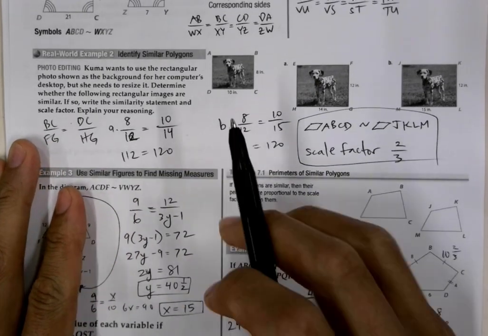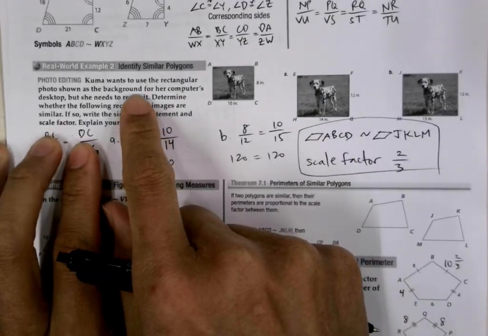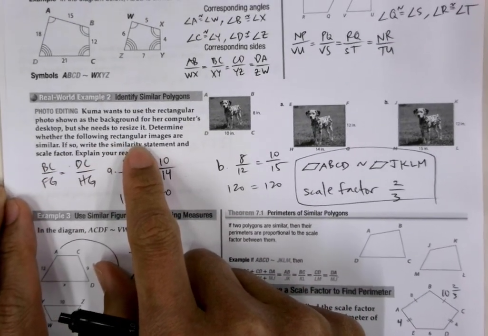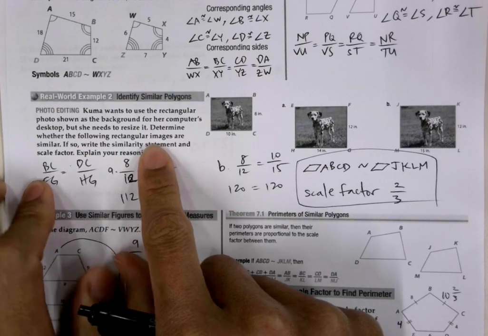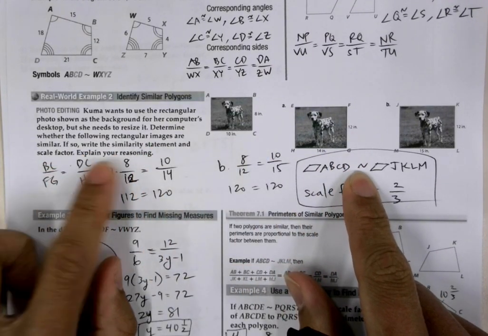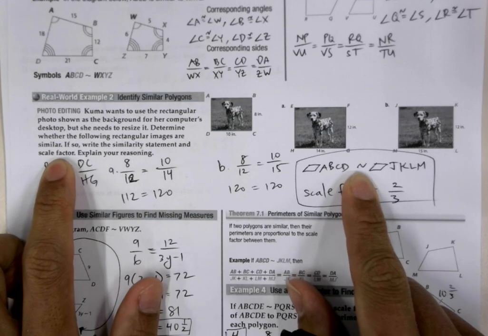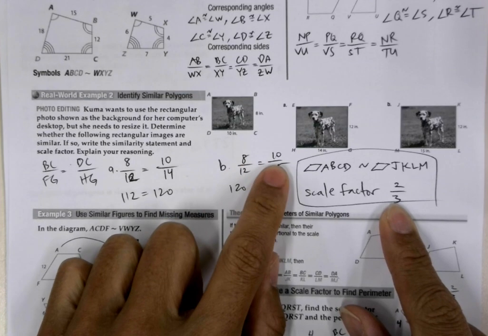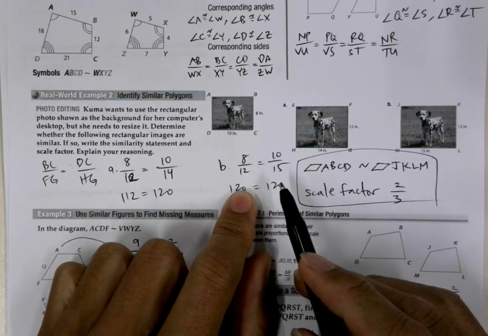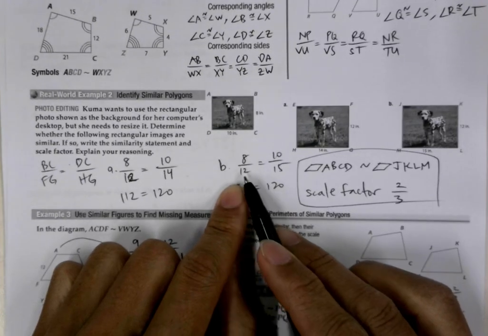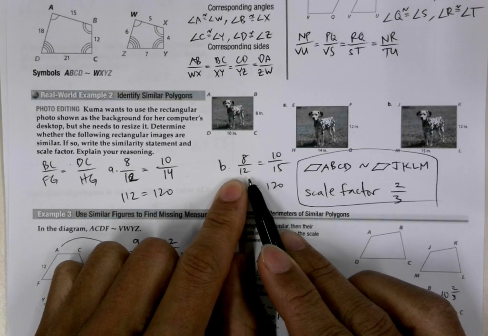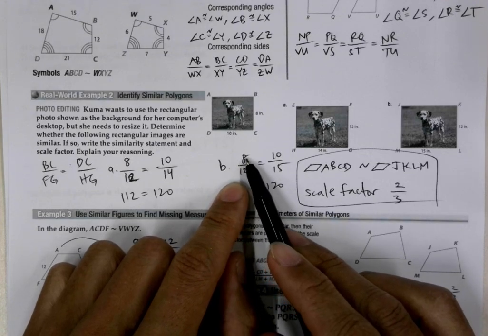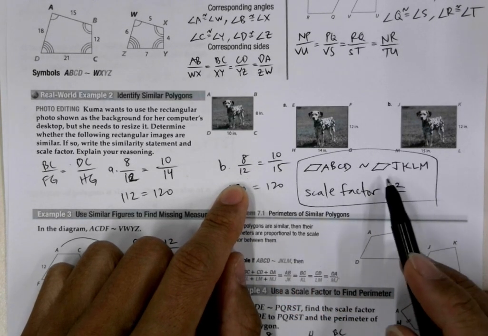Alright, so before we get started, I just wanted to say that on this problem, they were asking us also for the scale factor, I believe. Yeah, so write the similarity statement here and the scale factor, and I didn't do the scale factor. But how do you get the scale factor? You just take one of the ratios, it doesn't matter which one because they're equal, right? And then you simplify it. So I'll take 8 over 12, and I'll divide by the greatest common factor of 4. So I get 2 over 3, and that's my scale factor.